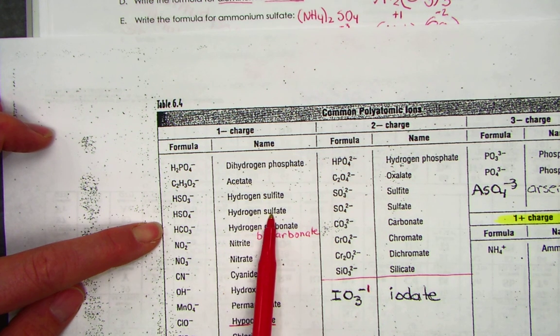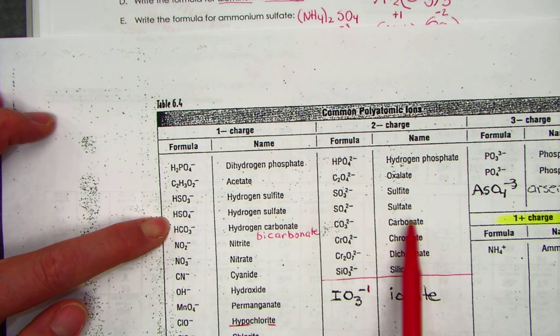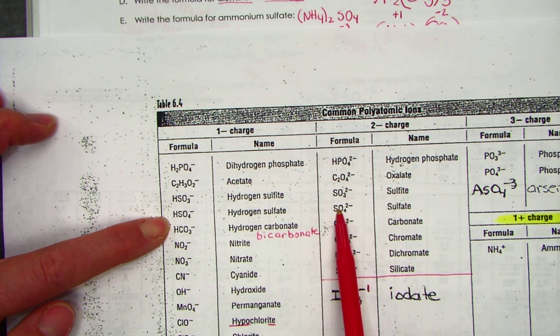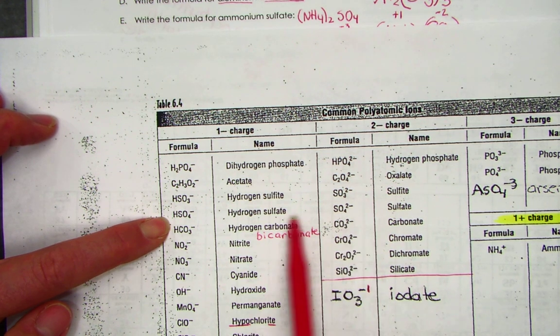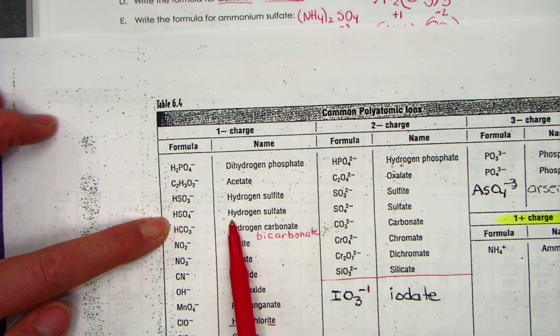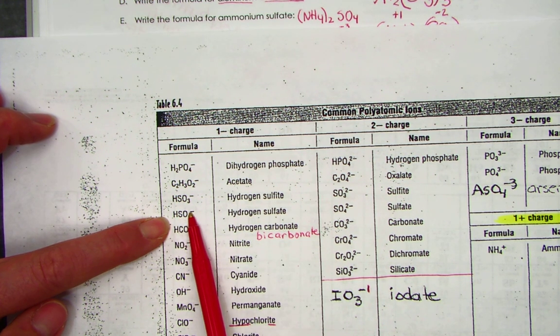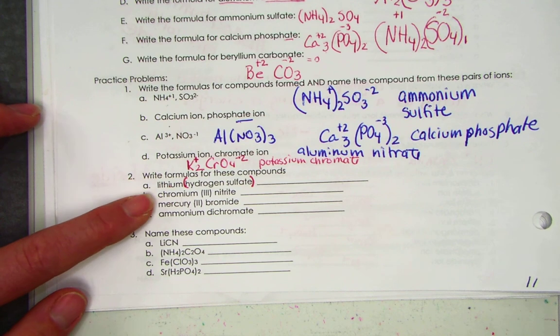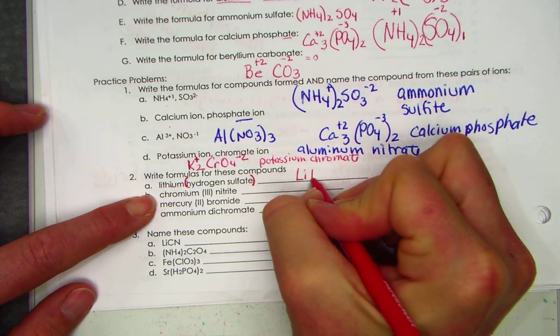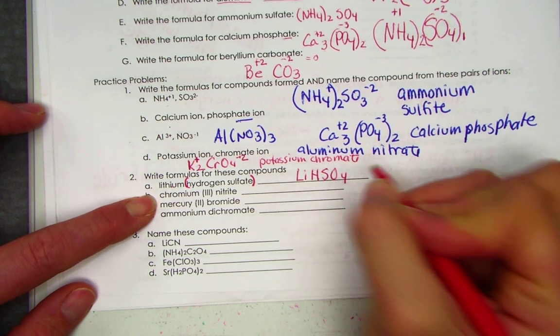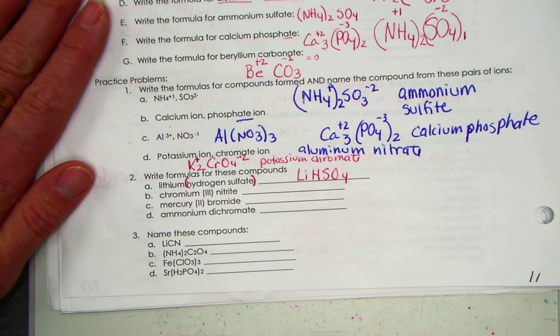It has 2 names to it because we've added a hydrogen onto the original sulfate polyatomic. Taking sulfate, adding a hydrogen creates a new polyatomic called hydrogen sulfate, HSO4 -1. Lithium, who's a +1, hydrogen sulfate, who's a -1, came up with LiHSO4.